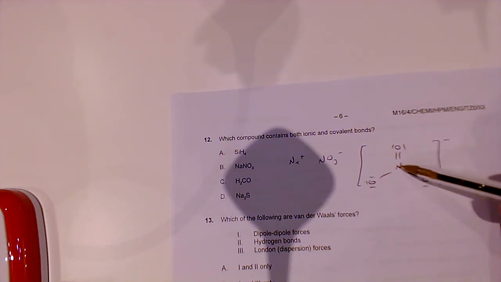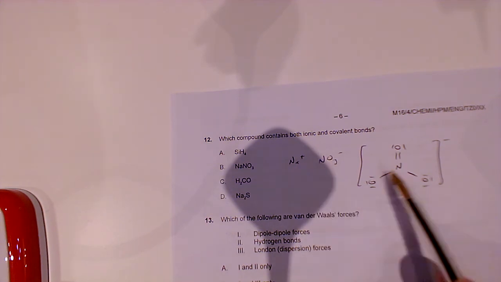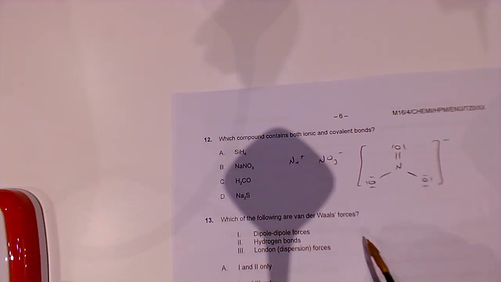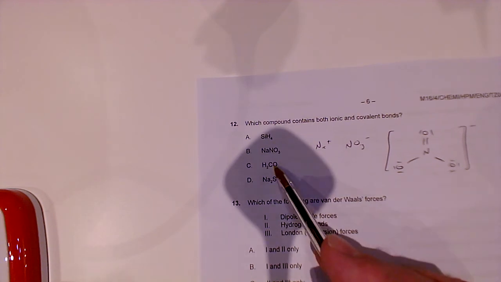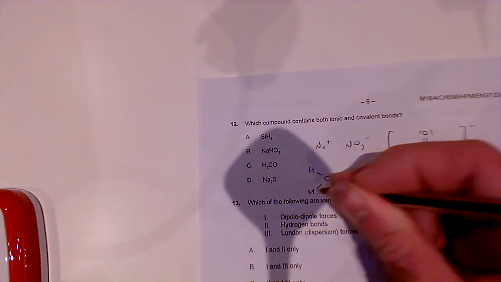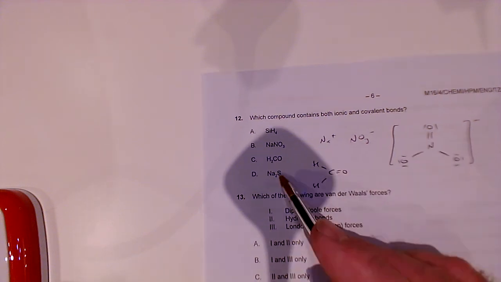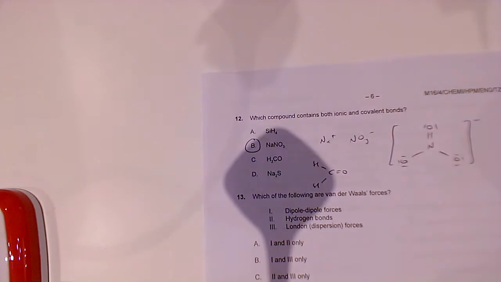All 3 bonds would be the same length and the same strength, but you've got ionic bonds between the 2 ions, and covalent bonds within the nitrate ion itself. This one would just be covalent bonds. It would actually just be C double bond O, a couple of hydrogens, and then this would be an ionic compound, S2- and 2 Na+ ions. I'm going to go with B.